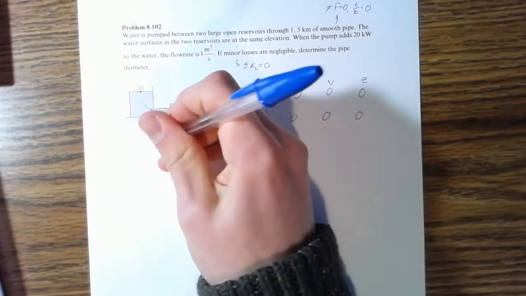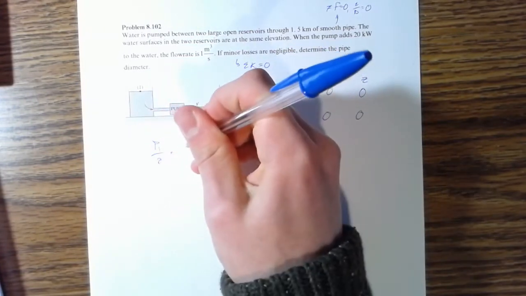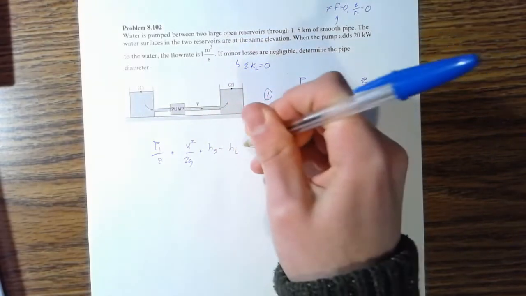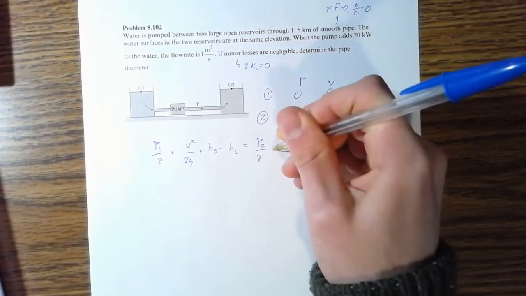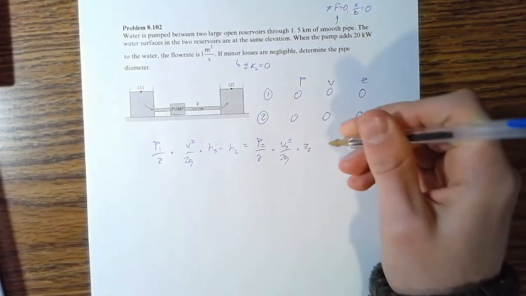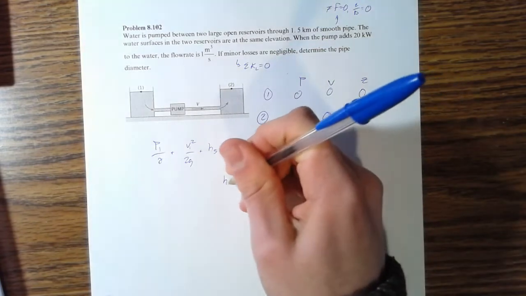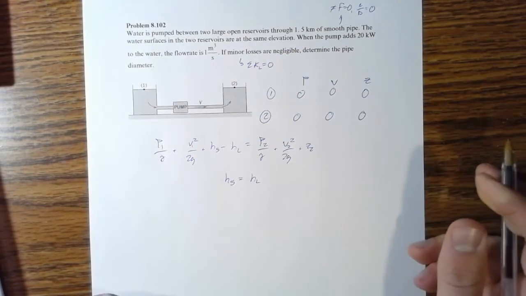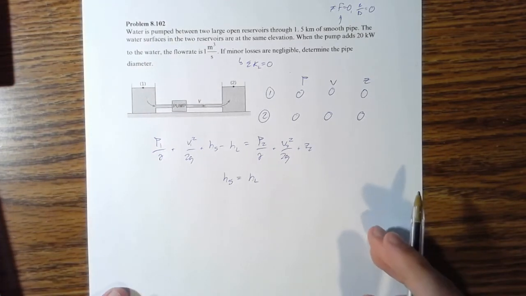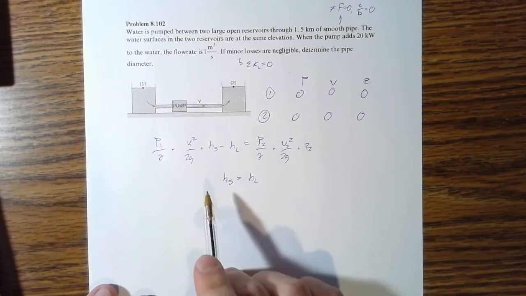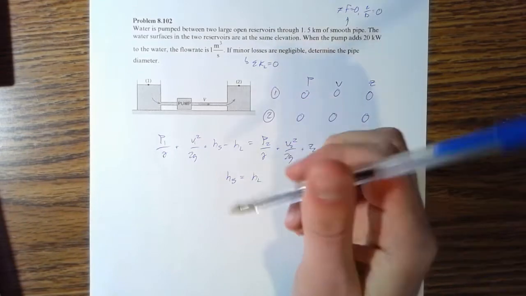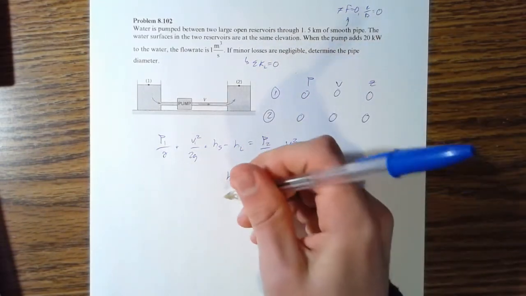So what happens to our Bernoulli equation, which is originally looking like this, just becomes this, which is convenient for us, right? But notice that we have our loss on this side and we have our shaft head on this side.